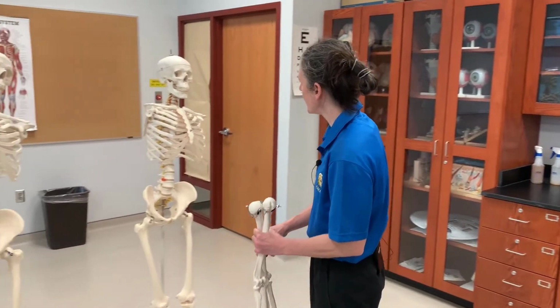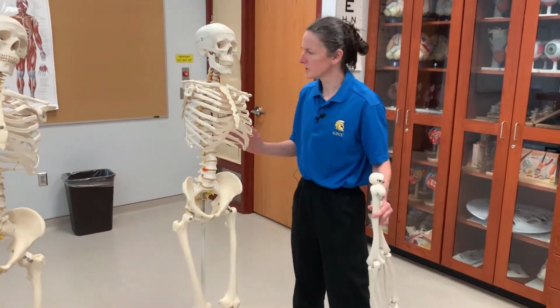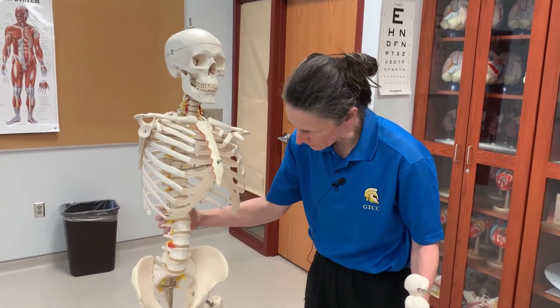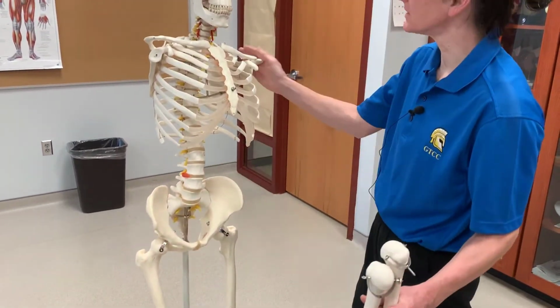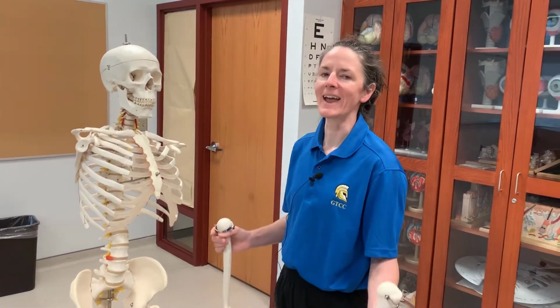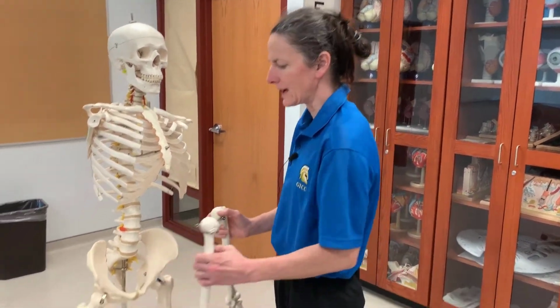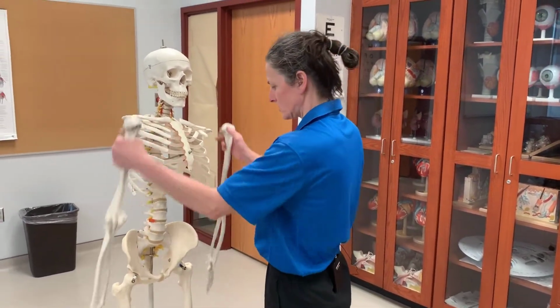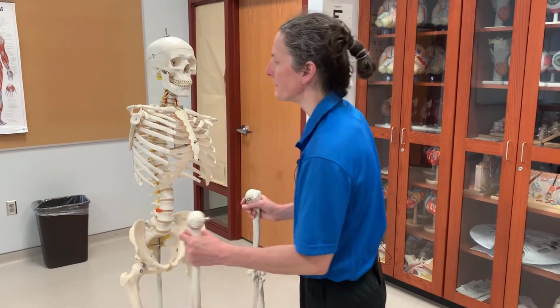Today we're going to talk about the skeleton. And the skeleton, we can really break it down into two parts: the axial skeleton, which runs along the axis, and the appendicular skeleton. And things that are appendicular, they hang. So things like arms, legs, these are appendages. And so the bones of the arms and the legs, the shoulders, and the hips are appendicular.